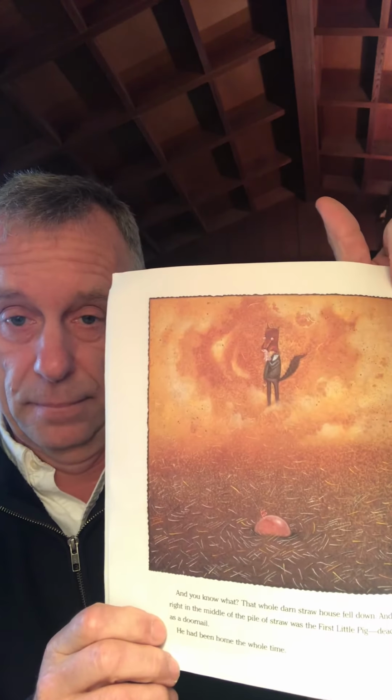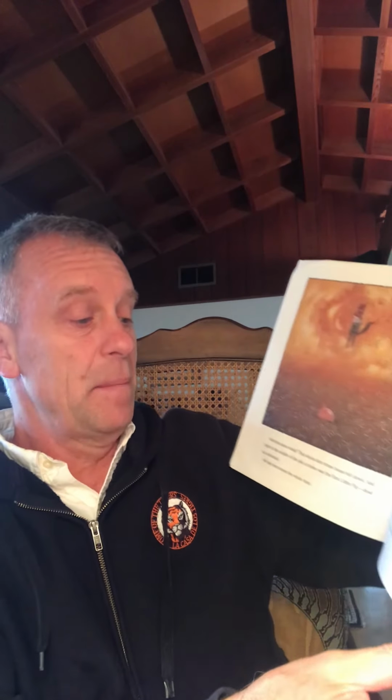And right in the middle of the pile of straw was the first little pig, dead as a doornail. He had been home the whole time. It seemed like a shame to leave a perfectly good ham dinner lying there in the straw, so I ate it up. Think of it as a big cheeseburger just lying there.